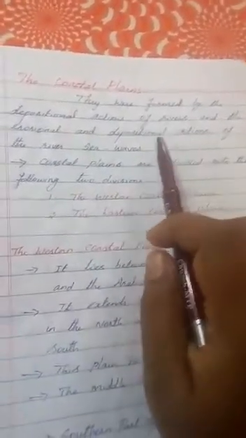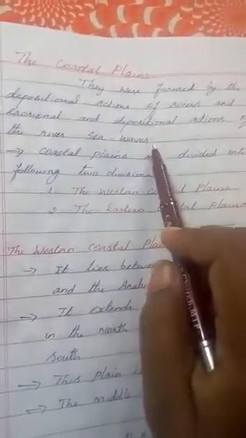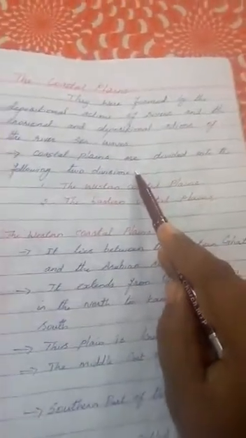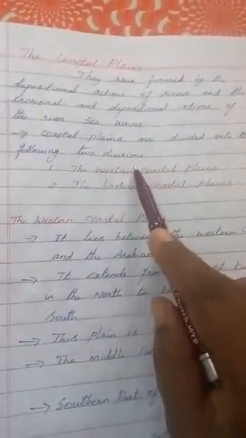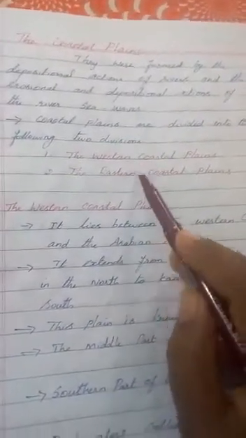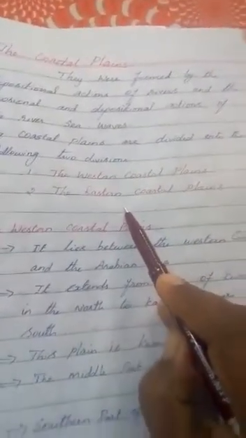Fifth one is the coastal plains. They were formed by the depositional actions of rivers and the erosional and depositional action of the sea waves. The coastal plains are divided into the following two divisions. First one is the West Coastal Plain. Second one is the Eastern Coastal Plains.